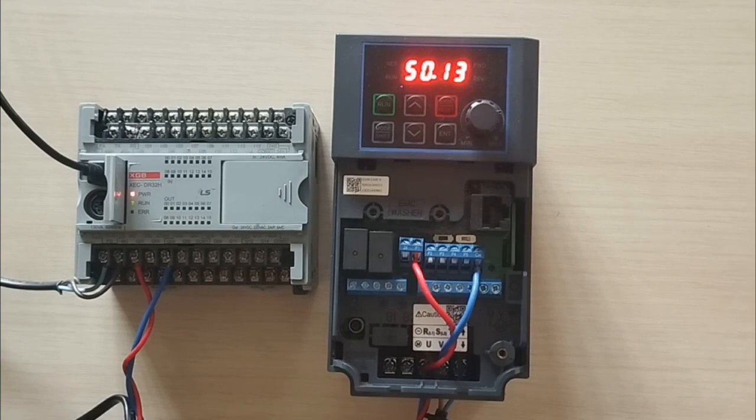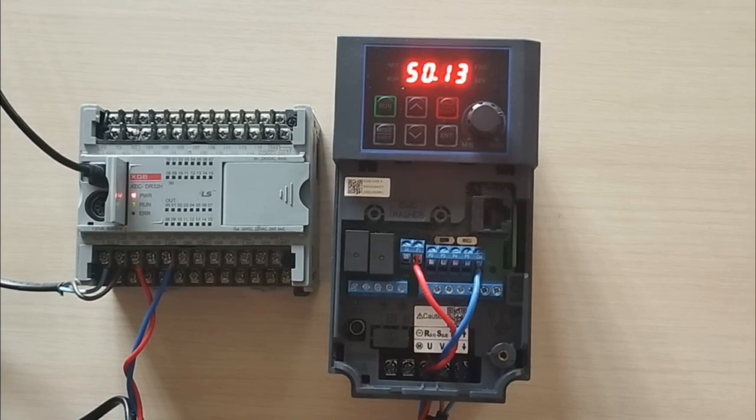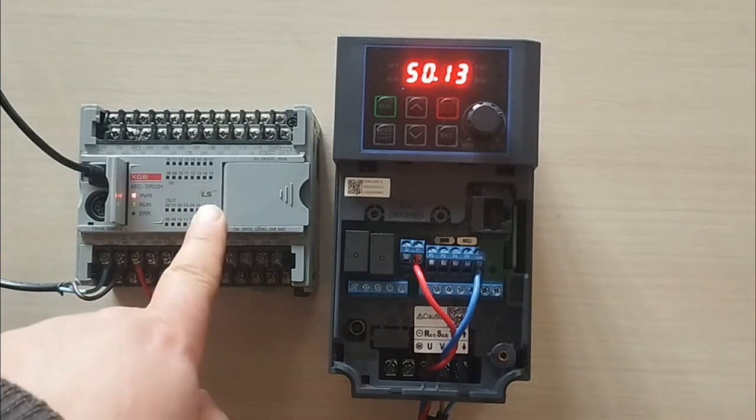Today's lesson is about getting familiar with the RTC and learning how to set the current time and date on an LS PLC system. RTC stands for real-time clock, and it is typically found in advanced PLCs that have an integrated internal battery, just like this PLC model we have right here.